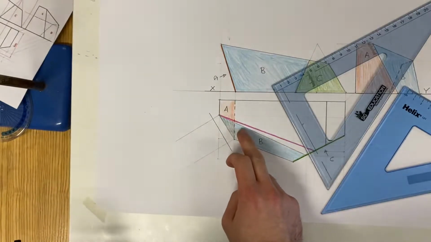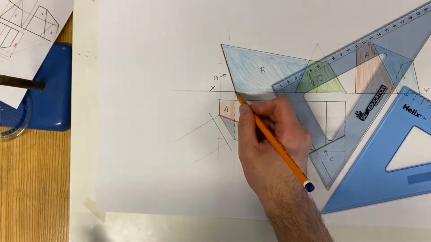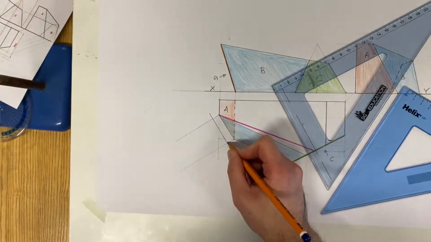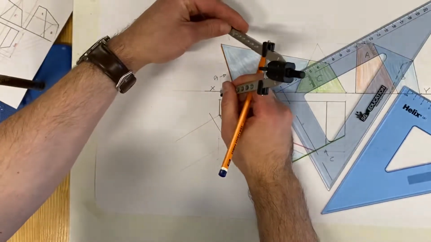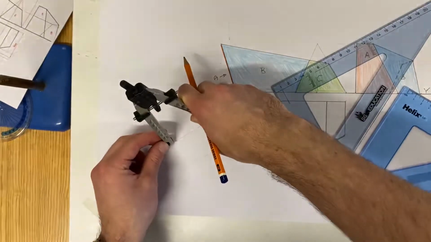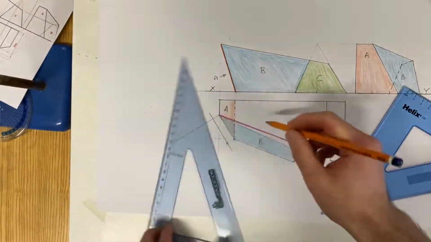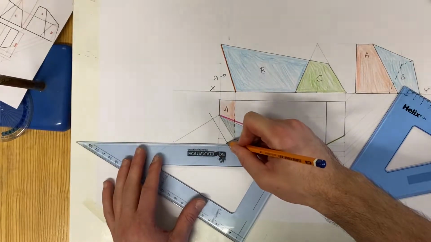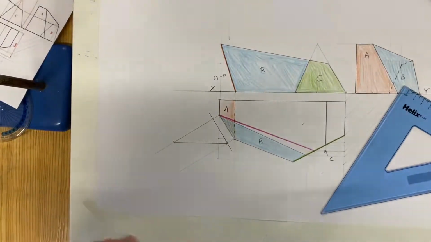So 1 view back is into our plan, 2 views into our elevation. That point there is on the ground. We take it back out, it's there. And then we have this height here. We follow it down, follow it out. And there we have our line of intersection.